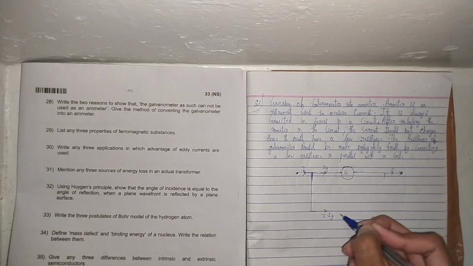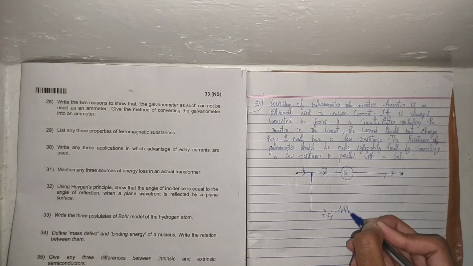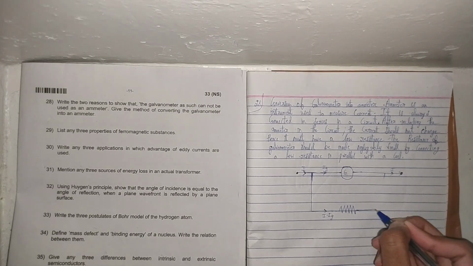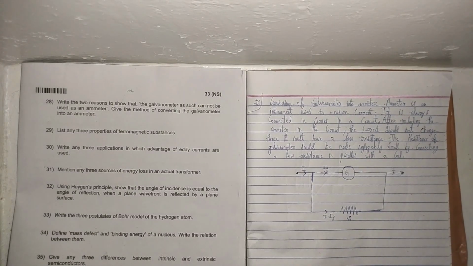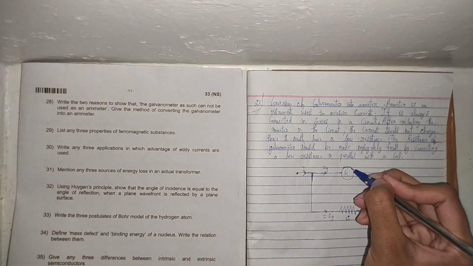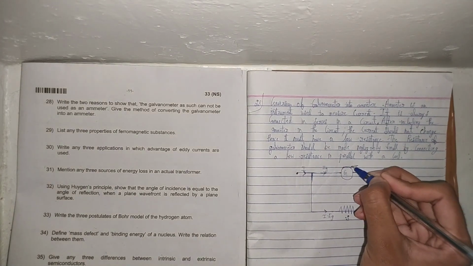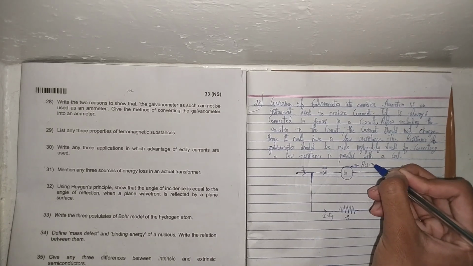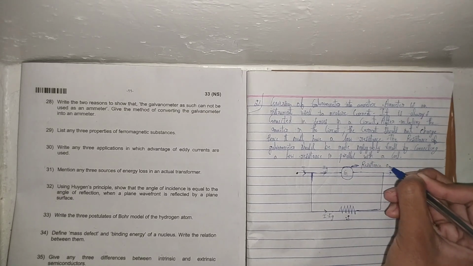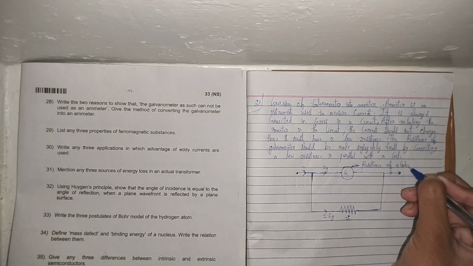I minus Ig. This is S. So this is the circuit diagram of converting the galvanometer into an ammeter. Here G that we are given is the resistance of the galvanometer.